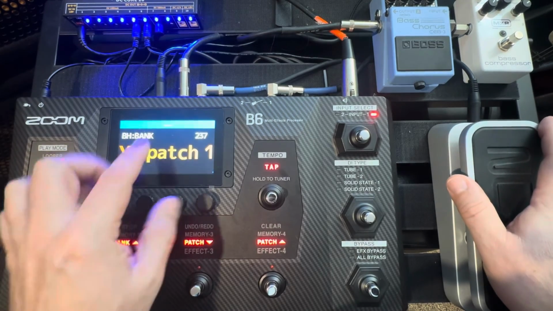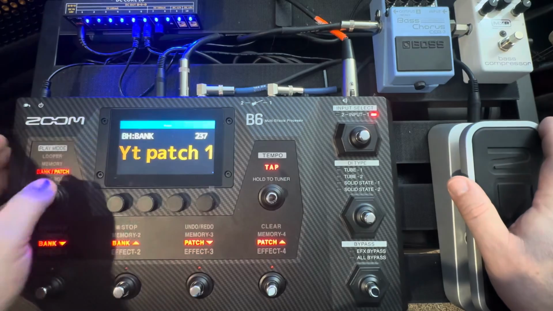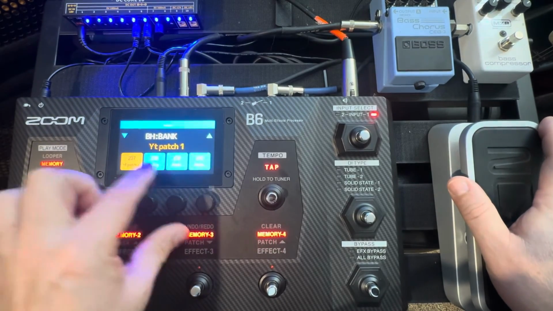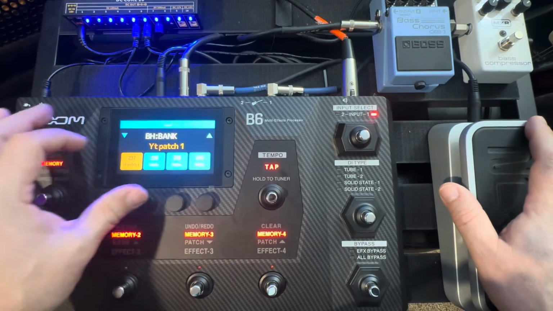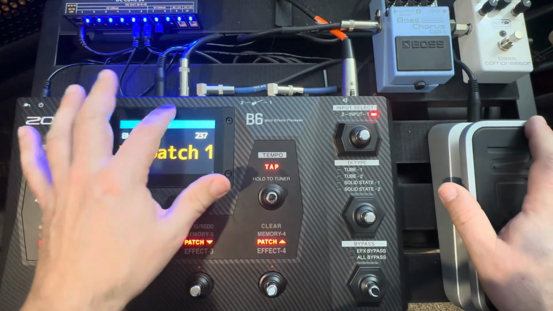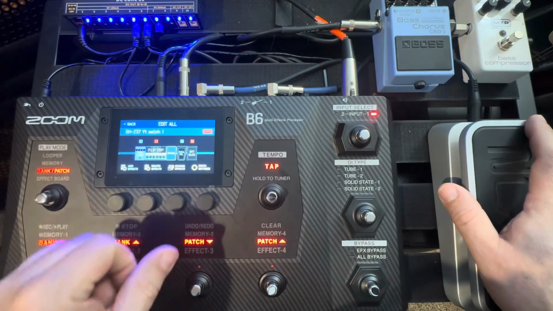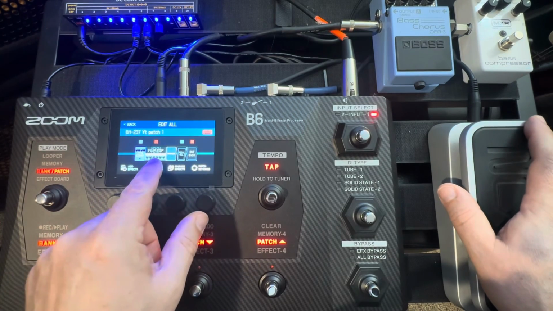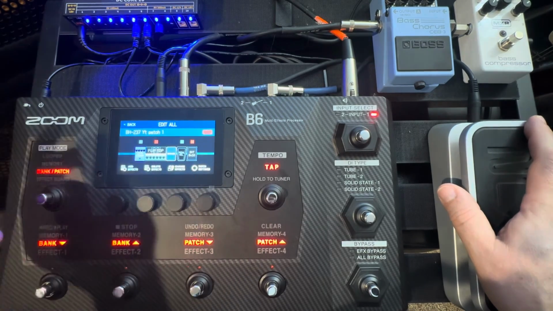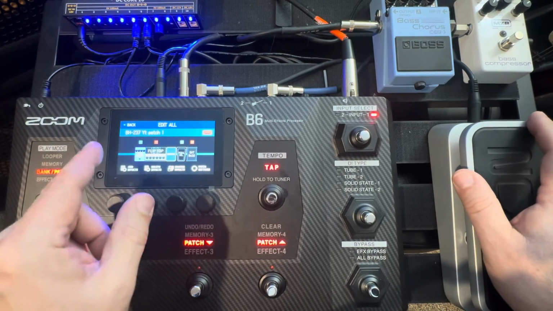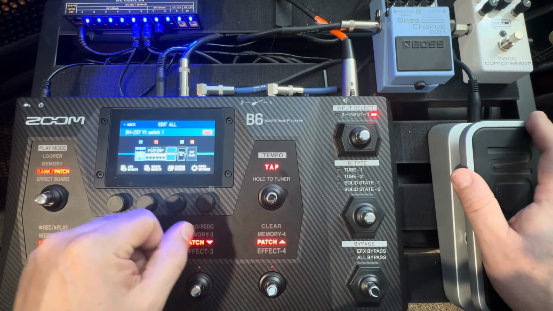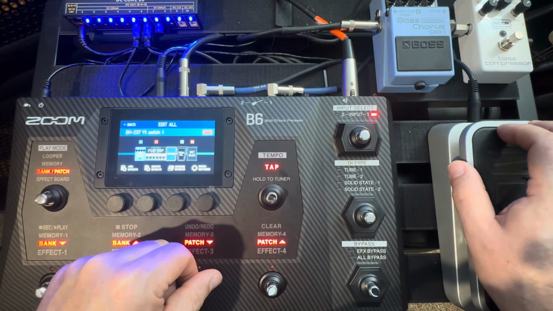Next we're going to transfer this on another video. We're going to transfer this patch over to another, because let's say we love that amp, but we just want to add, in front here, what we'll call an envelope filter. I'll show you how to do that in the next one. Till then, thank you.